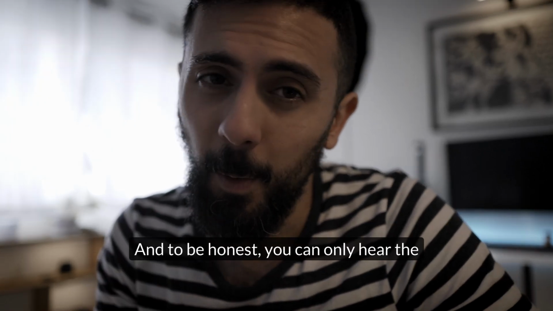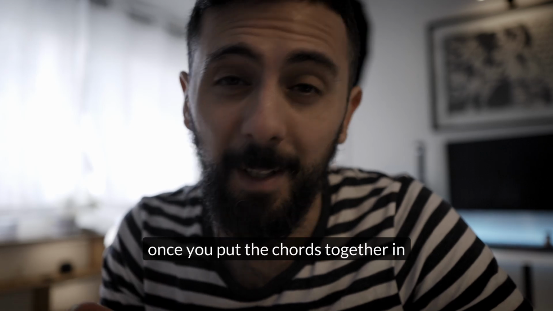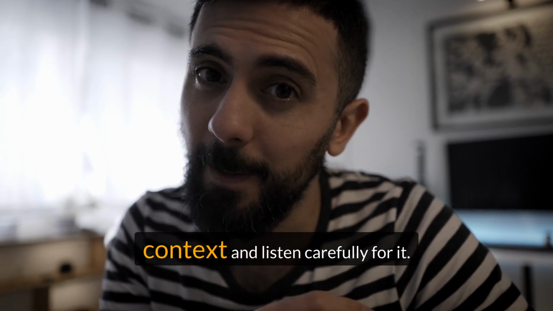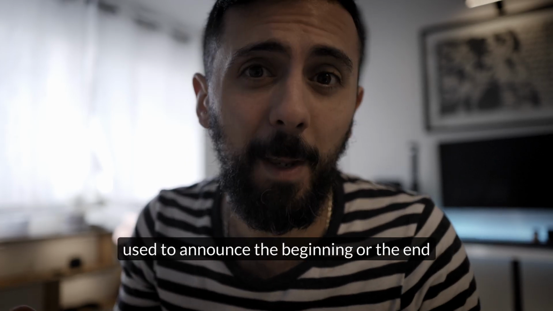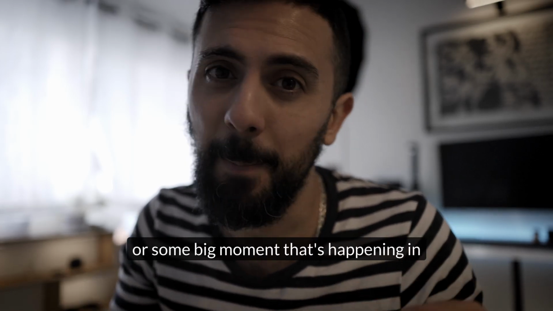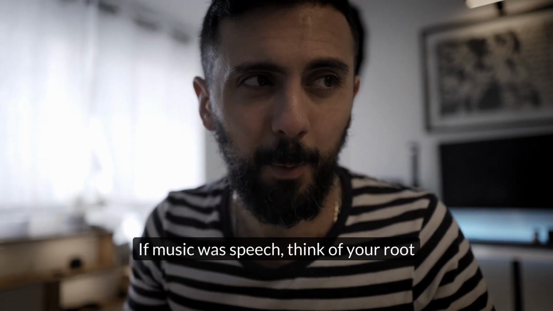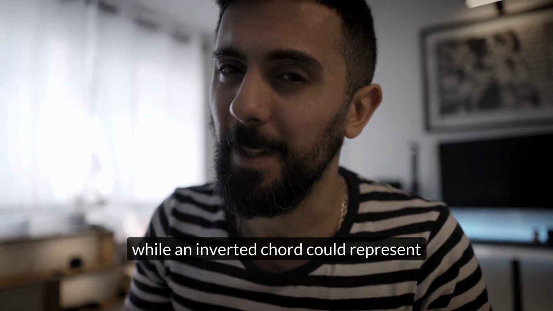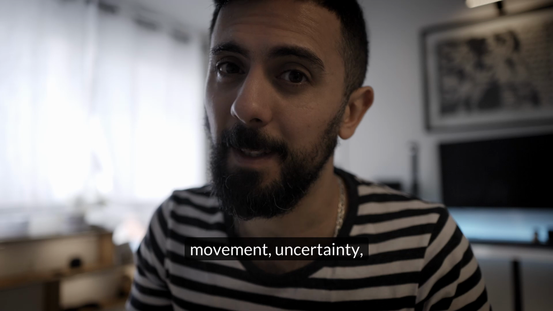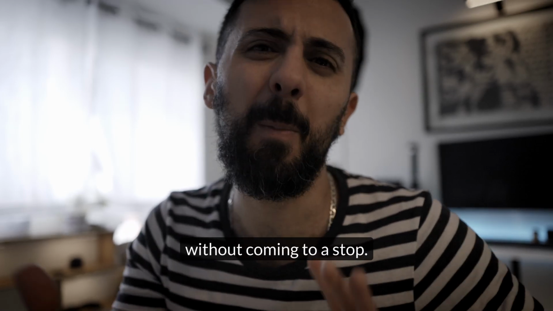And to be honest, you can only hear the difference between this stability once you put the chords together in context and listen carefully for it. A stable chord traditionally would be used to announce the beginning or the end or some big moment that's happening in the music, like a modulation. If music was speech, think of your root chord at the end like a period, while an inverted chord could represent movement, uncertainty, and it's a great place to use if you want the piece to keep rolling without coming to a stop.